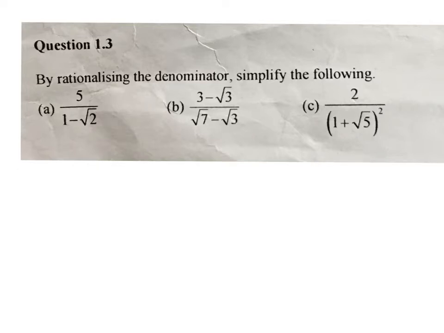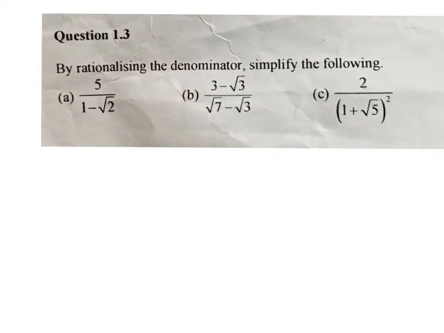By rationalizing the denominator, we need to simplify the following. As mentioned, in order to rationalize the denominator, this means that we are making the denominator a rational number. And to do this, we must recognize the conjugate. Okay, so let's look at part A.